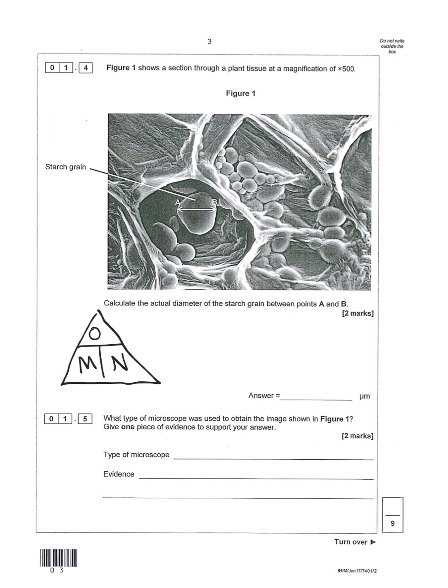So we've been asked to calculate the actual diameter of the starch grain between points A and B. So we're looking to find N from our formula. So that makes our formula N equals O over M. In order to get our observed length of the structure, what we need to do is take our ruler and measure between points A and B in millimetres. So this distance here, which is 20 millimetres.